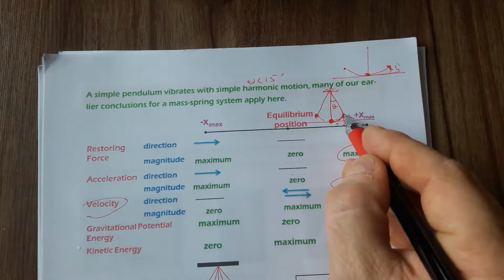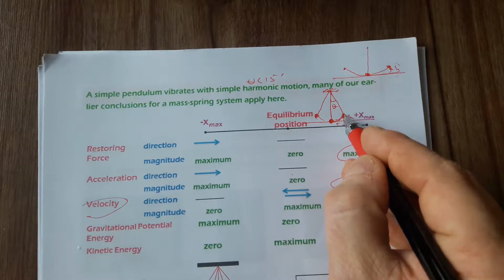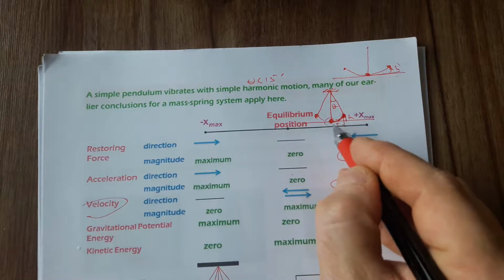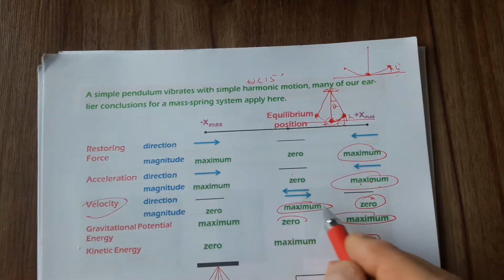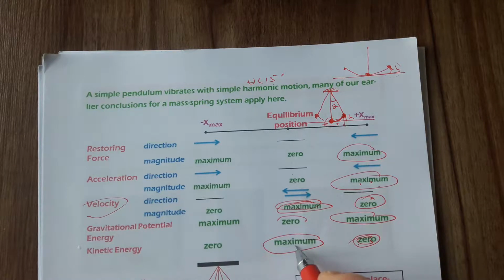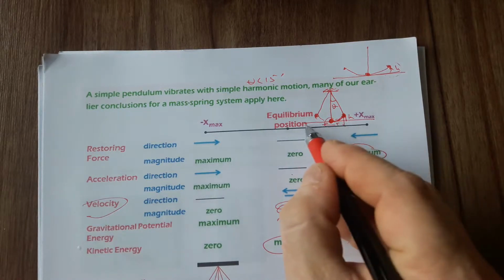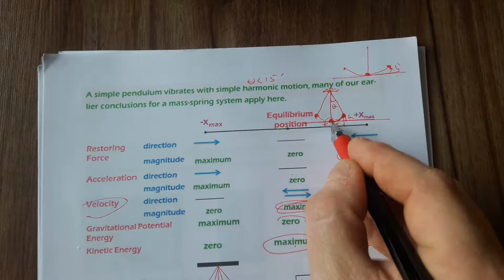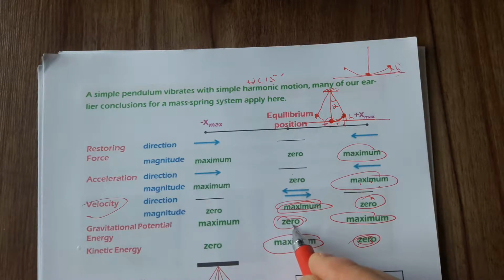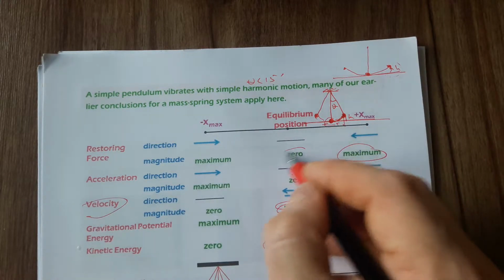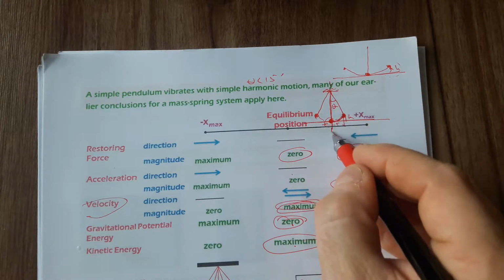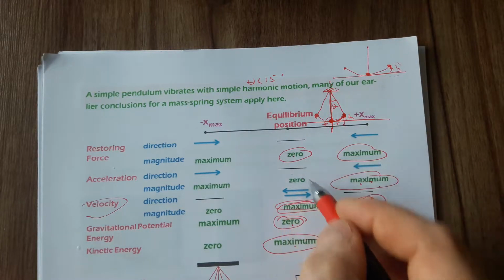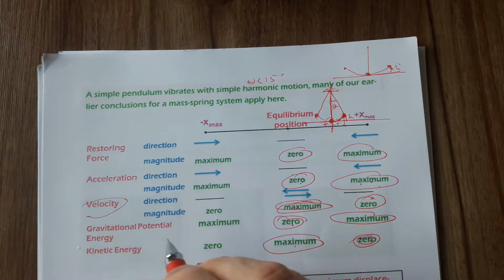Then when you release it again, the object turns back, moving faster and faster. It passes through the equilibrium position with the greatest velocity. If the velocity is greatest, kinetic energy must also be maximum. However, right here, because it's the zero level, the gravitational potential energy will be zero. There is no altitude, there is no height. What about the force? Force is zero because it is at the equilibrium position. It's a natural position. So the restoring force is zero. If restoring force is zero, acceleration must be zero.